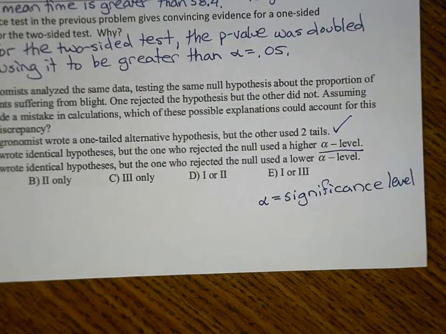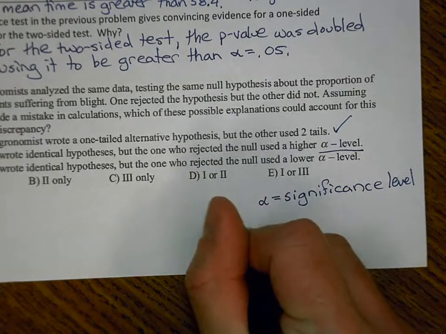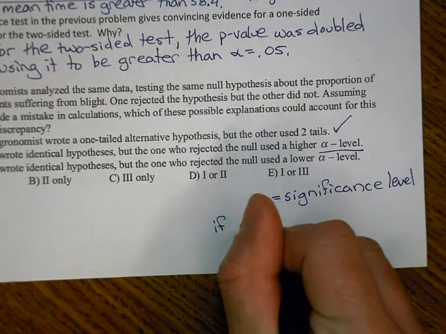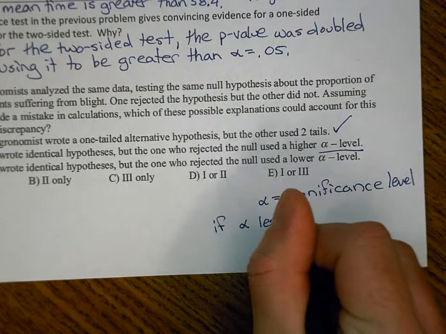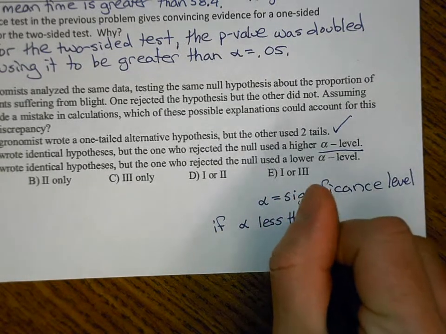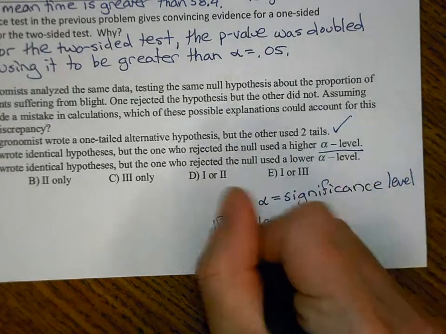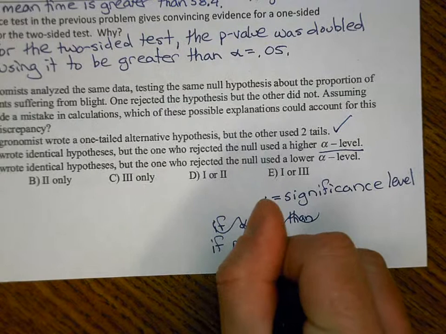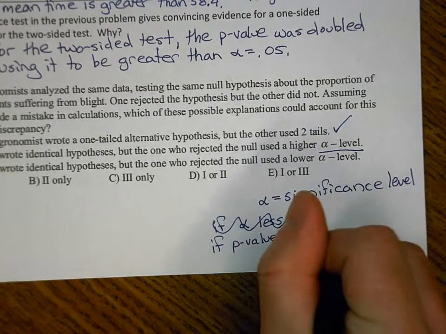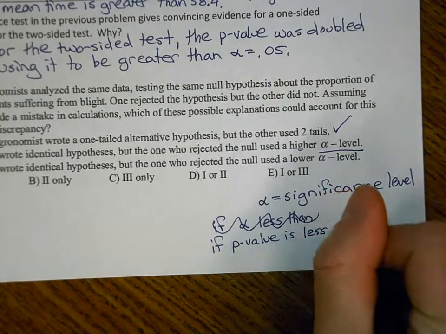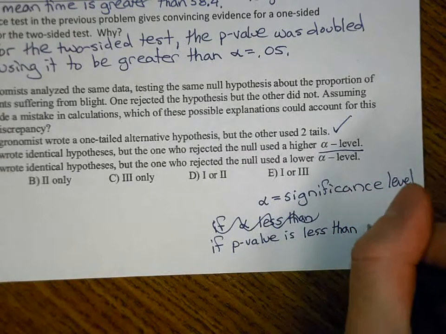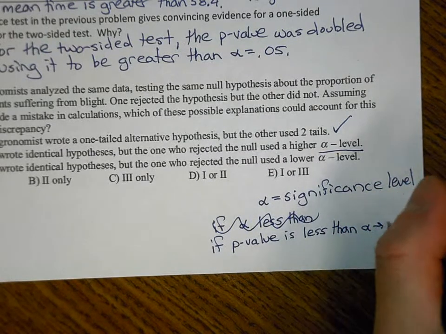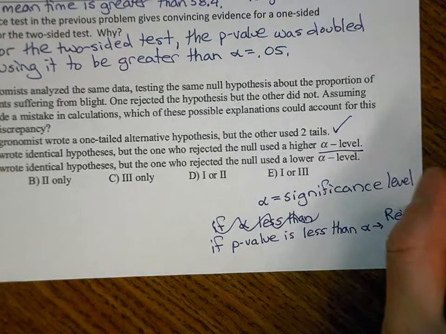The standard one we use is 0.05, but it could be 0.10, it could be 0.01. Let's write it in terms that make sense. If your p-value is less than alpha, that means you reject your H0.